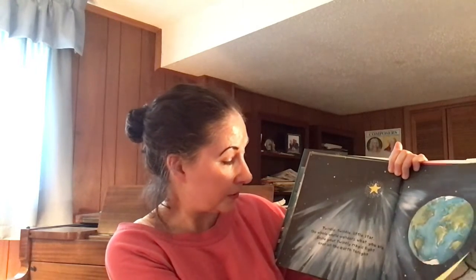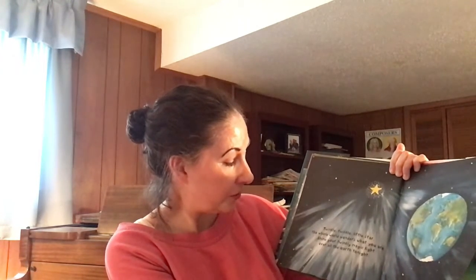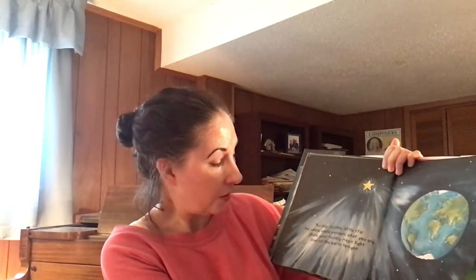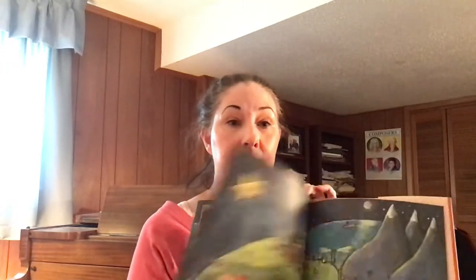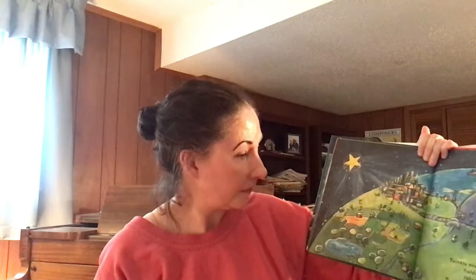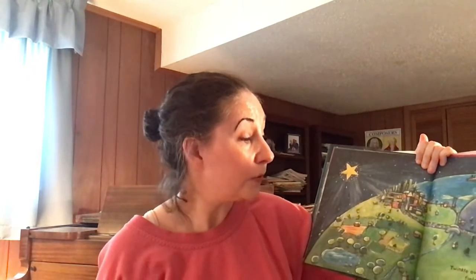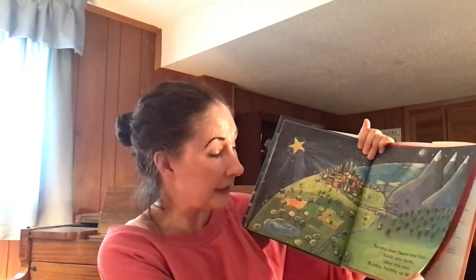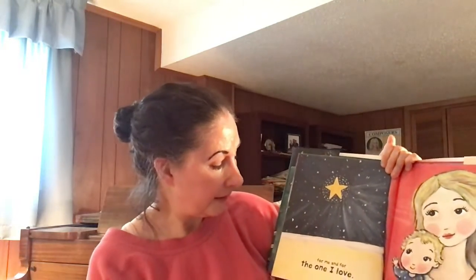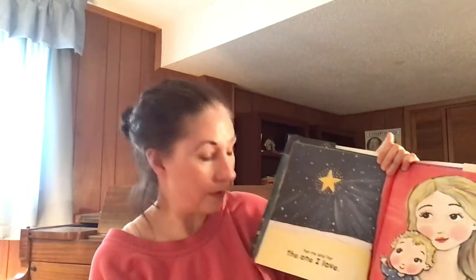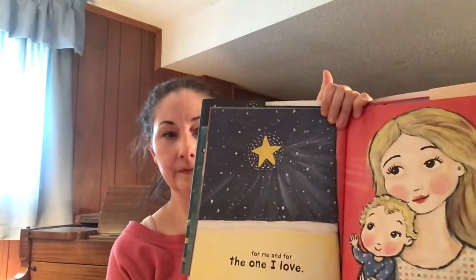Twinkle, twinkle, little star, the whole world wonders what you are. Shine your twinkly magic light over all the earth tonight. Twinkle towns and trees, whoops, I missed. Twinkle over towns and trees, fields and farms, lakes and seas. Twinkle, twinkle up above, for me and for the one I love.